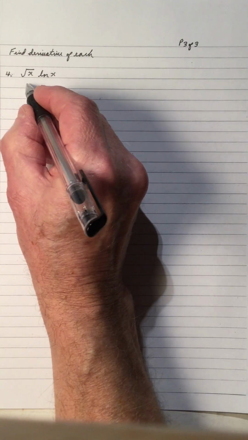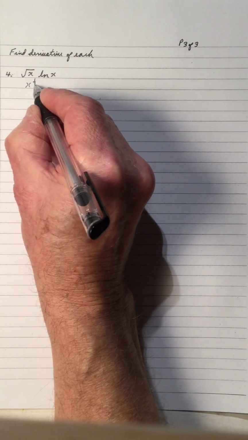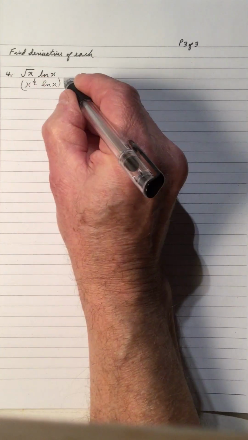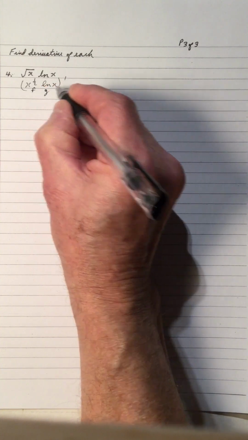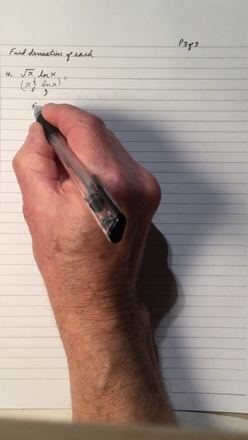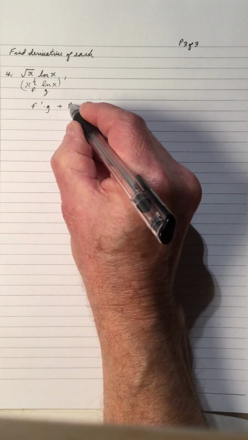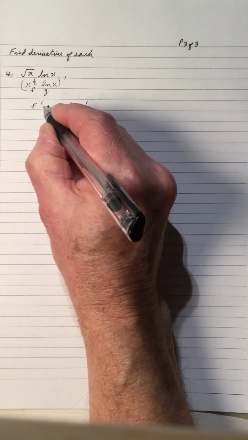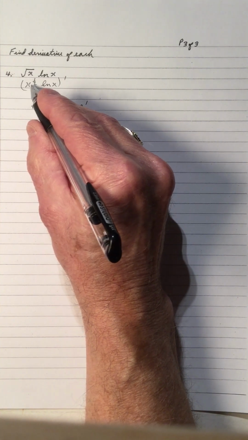So they're different. So let's change. So this is x to the 1/2 ln x. So if I want to do the derivative, again, this is f and this is g. So this is f prime g, add on f times g prime. Multiplication between those.